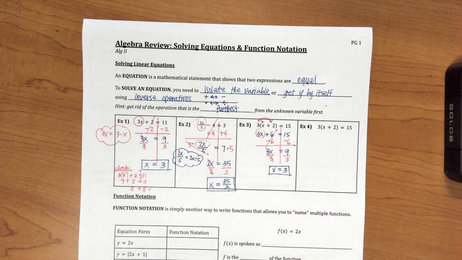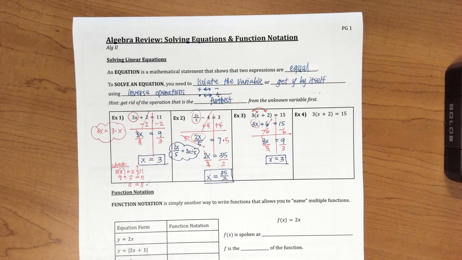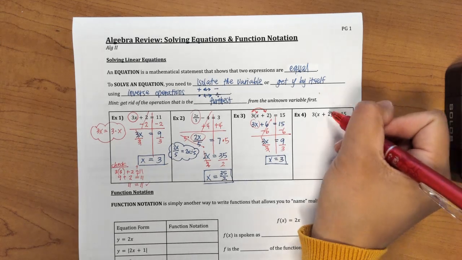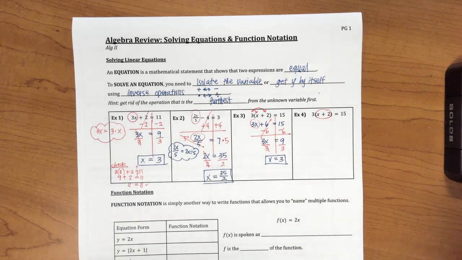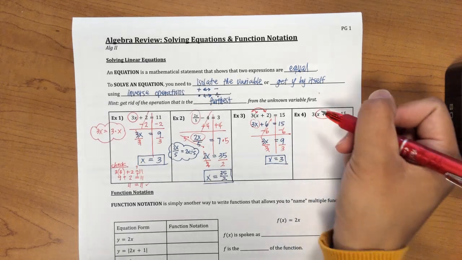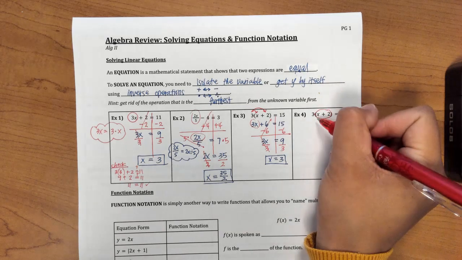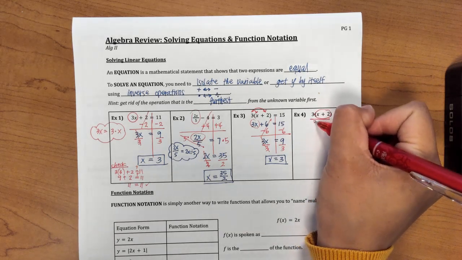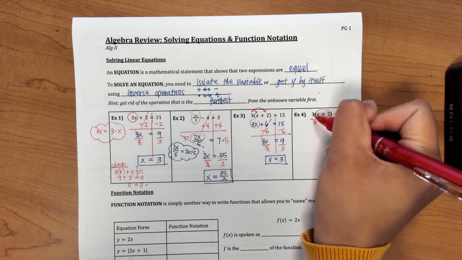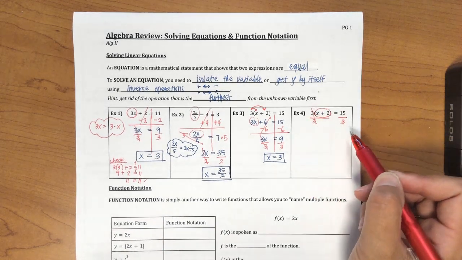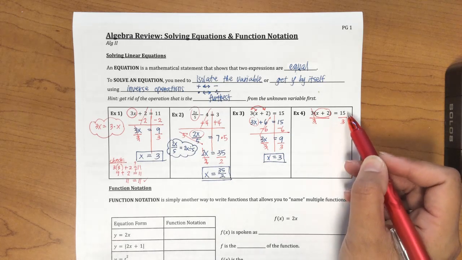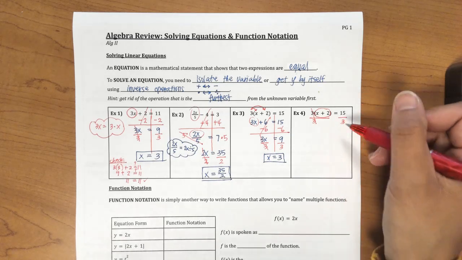Okay. Now example 4 I'm going to do slightly different. Instead of multiplying by 3, let's pretend that my x and 2 are stuck together right now, and I want to get rid of that 3, which I said was a multiplication problem. So in order to get rid of it, I divide by 3. Now you can imagine that this type of division only works if the number on the right side is divisible by 3.